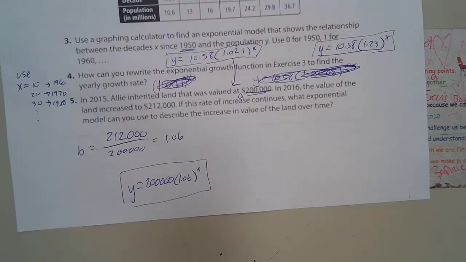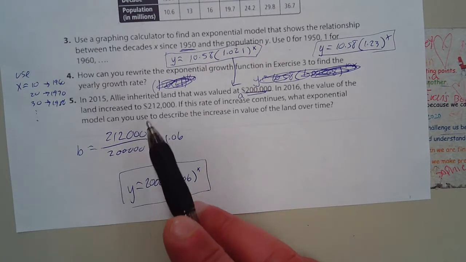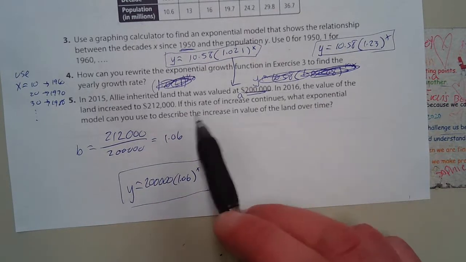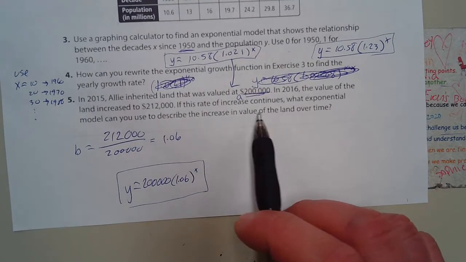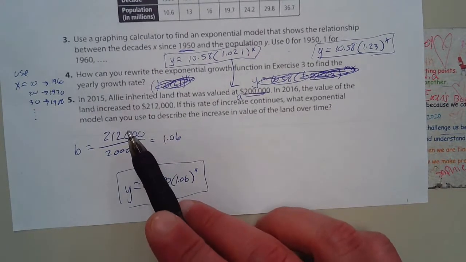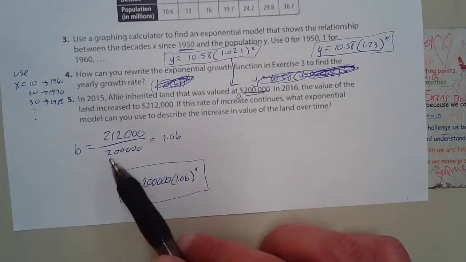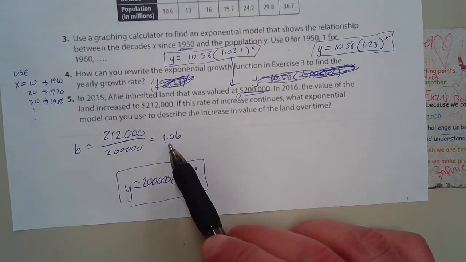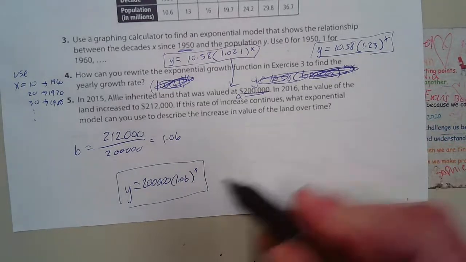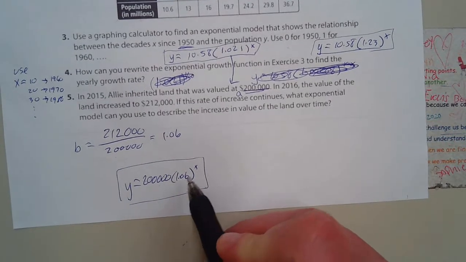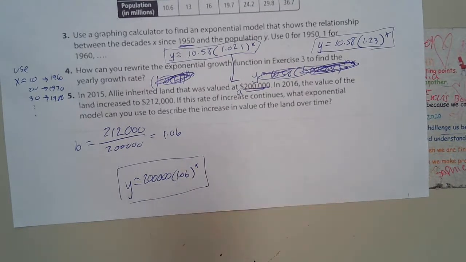Okay, and then the last one says she started with $200,000 in 2015, and let's say she inherited it, and the value increased to this amount. So it says if the rate increase continues, what exponential model can you use to describe the value? So I just figured out what percent increase this was. So I did the 212 divided by the 200 and got that it was 1.06. In other words, a 6% increase. And so at that point, I've got my equation. I know the starting amount, I know the rate to the x. Okay, so every year it's going to go up 6%, and you could use this model to calculate it.